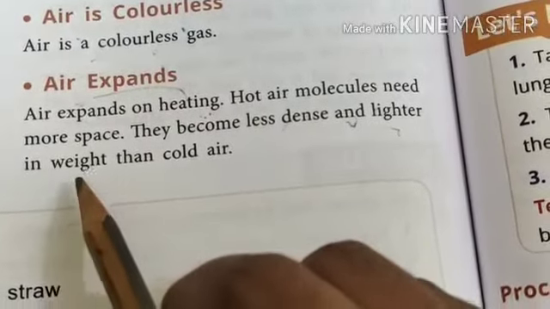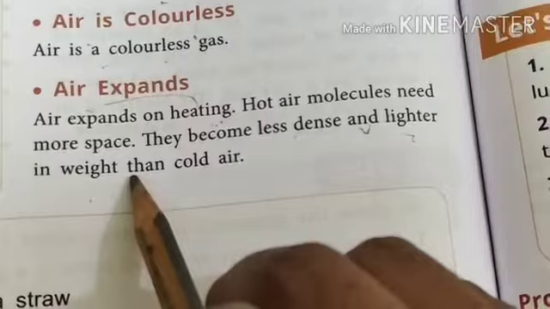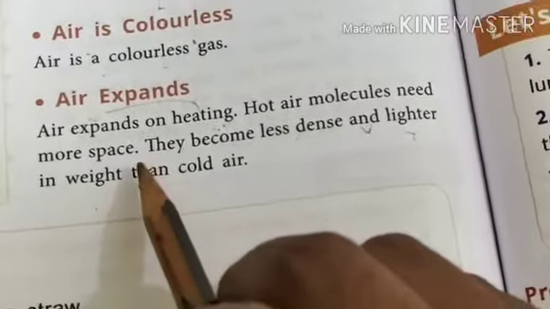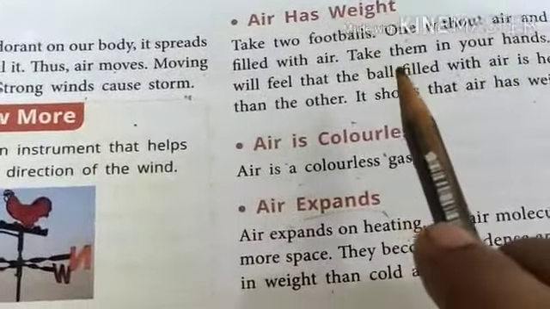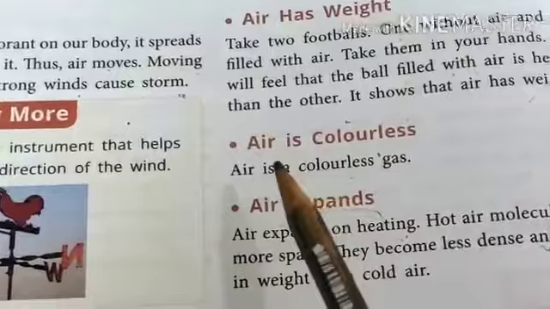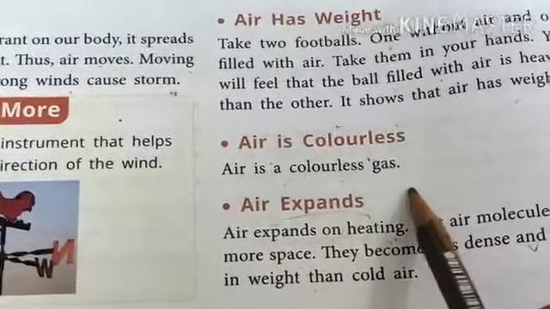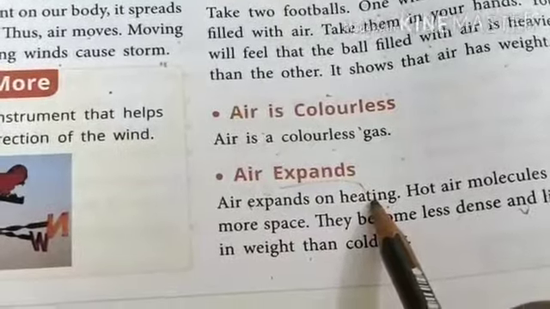So these were the properties of air. The first one, air occupies space. Second, air moves. Third, air has weight. Fourth, air is colorless. And fifth, air expands.